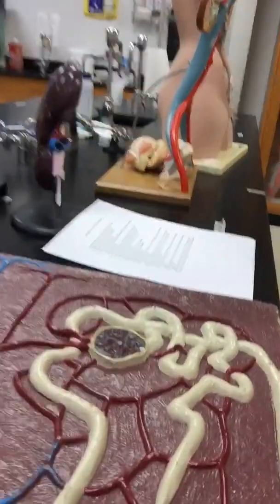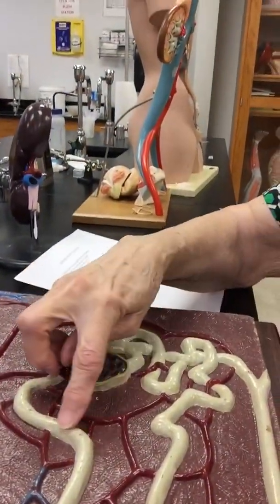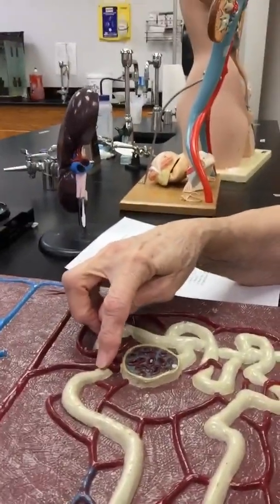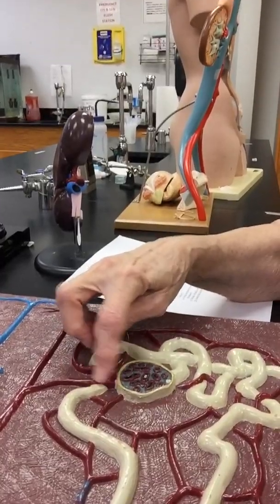The juxtaglomerular apparatus is a structure right here, where the distal convoluted tubule comes up and is next to the afferent arteriole. You have a good picture in your textbook on that too.